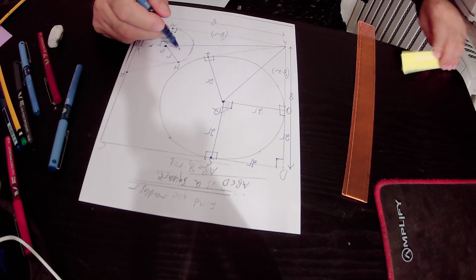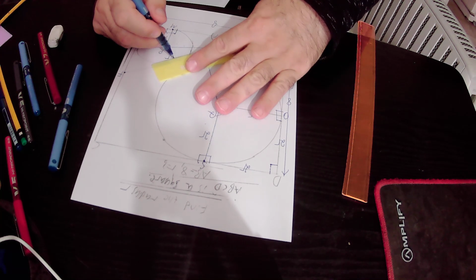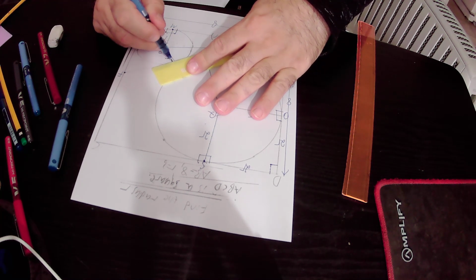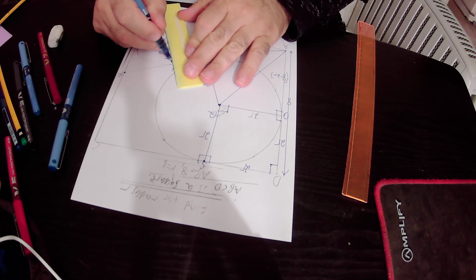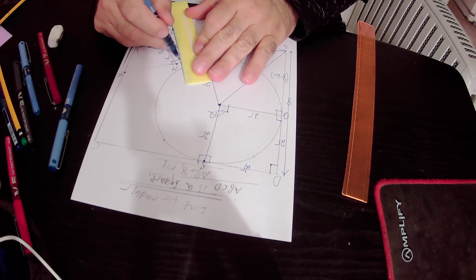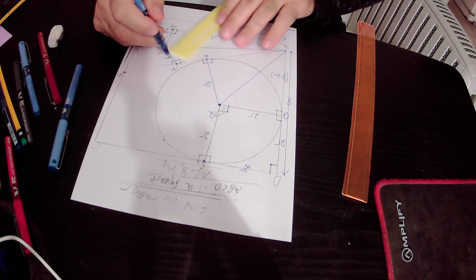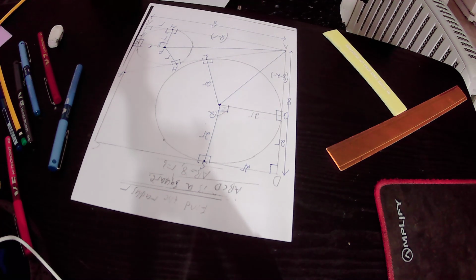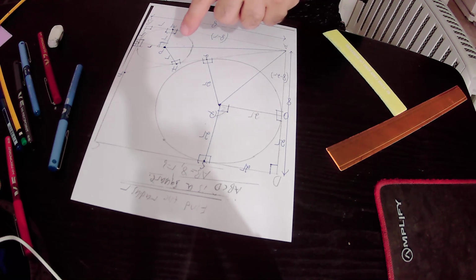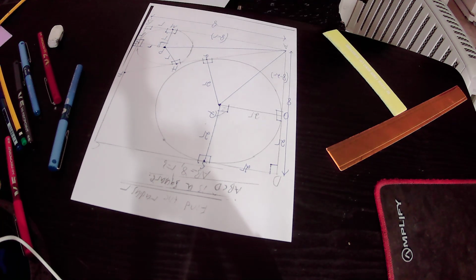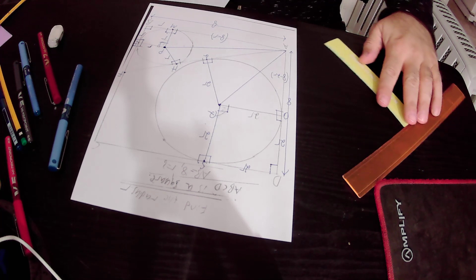That is to say, this angle equals 90 degrees, it is a right angle, and this angle also equals 90 degrees. Okay? Whenever you have a radius that is drawn to the point of tangency of a tangent, then the tangent will be perpendicular to that radius. That is to say, this angle is 90 degrees, and this angle also equals 90 degrees. Okay?